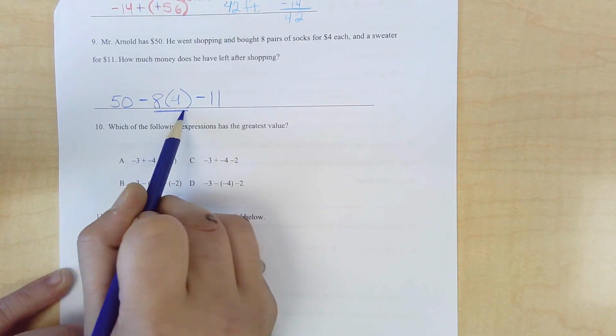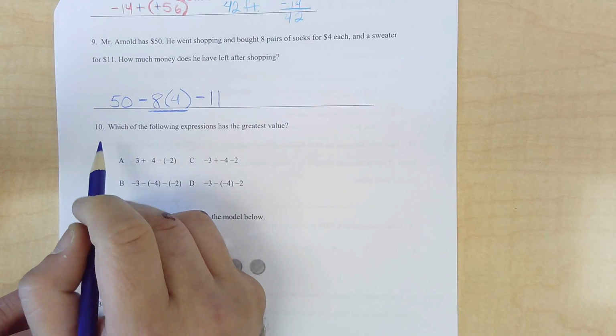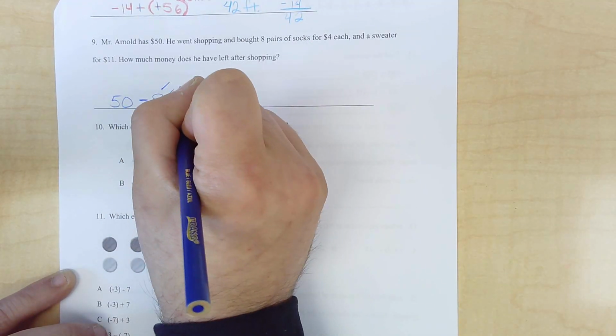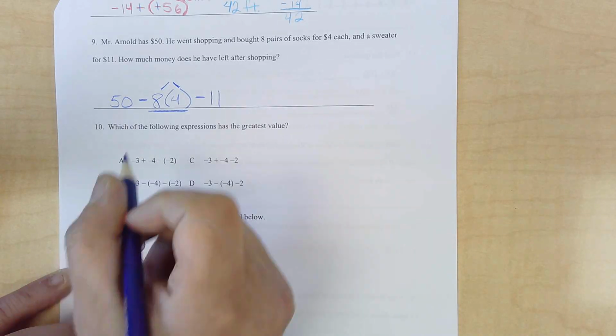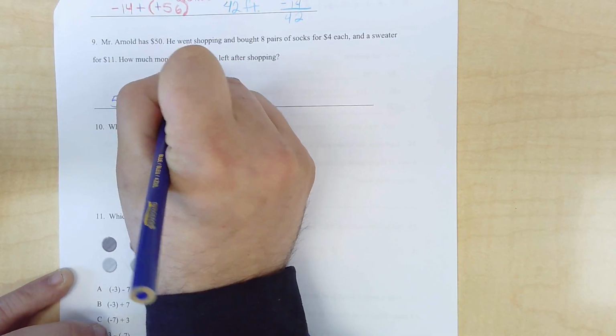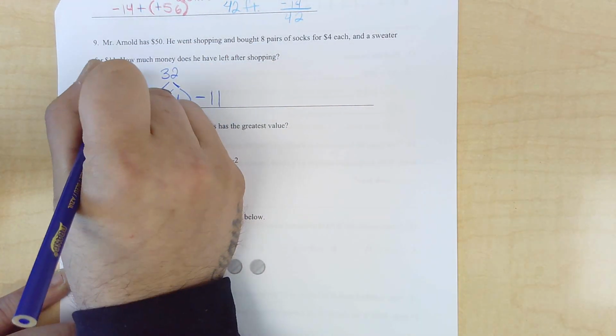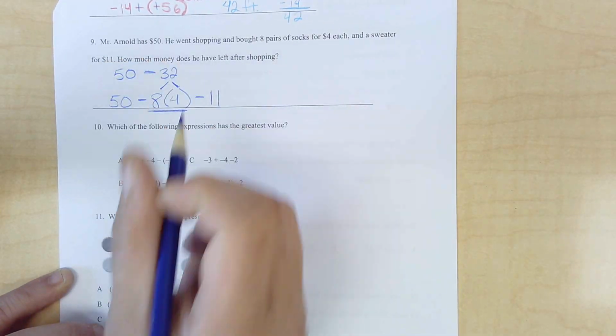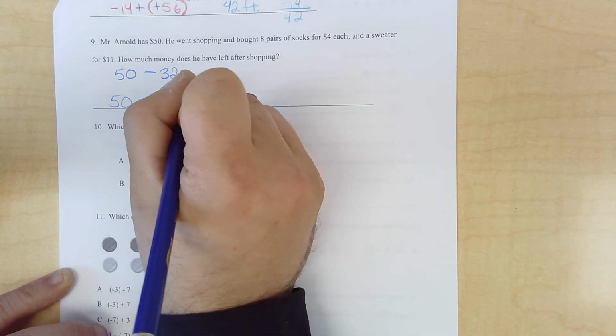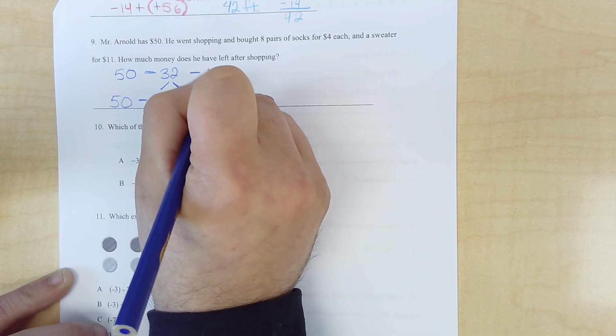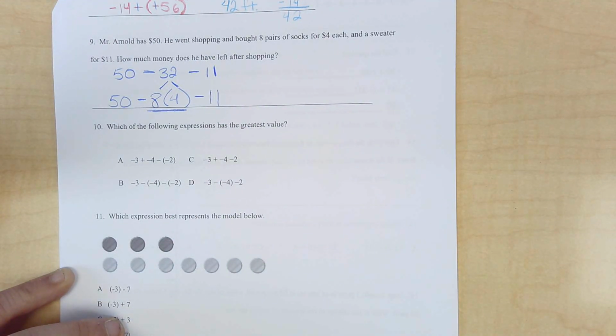Because we are multiplying, that does come first. 8 times 4 will give you 32. We still have our original 50 minus 32. And then we're going to continue to subtract the 11 to find how much money he has left after shopping.